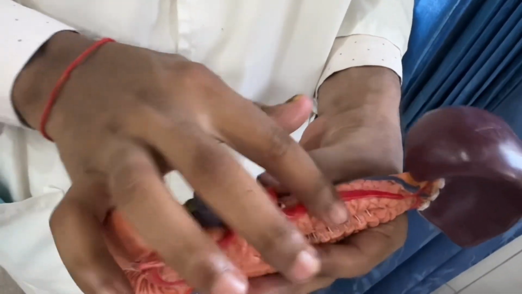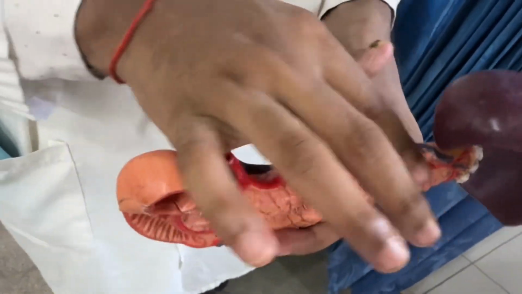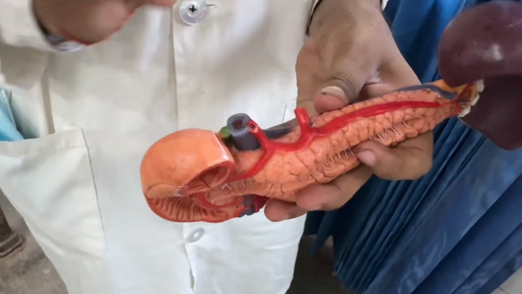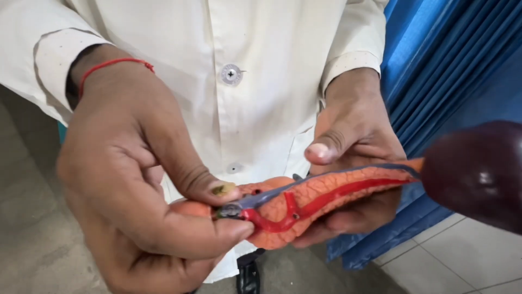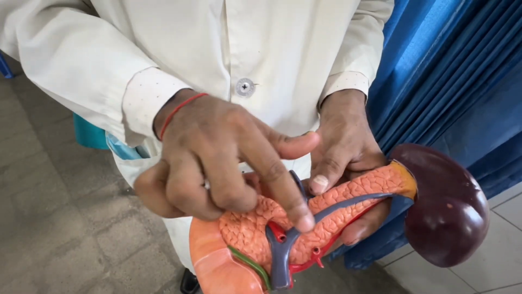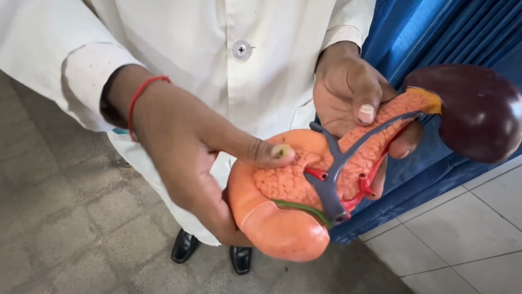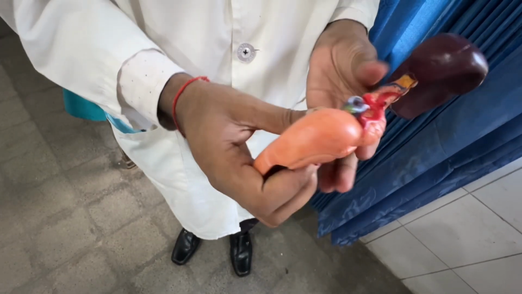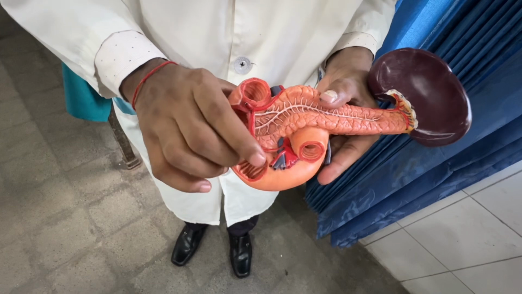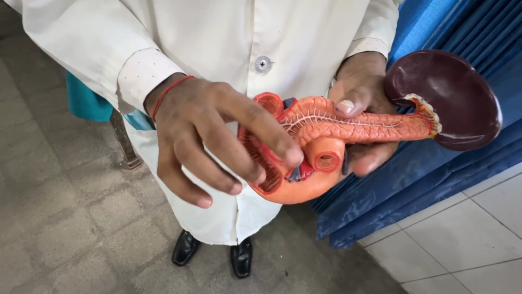Now, above, this is the splenic artery, tortuous splenic artery. Posteriorly is the splenic vein. This is the inferior mesenteric vein. These are superior mesenteric vessels which will pass in front of this uncinate process.